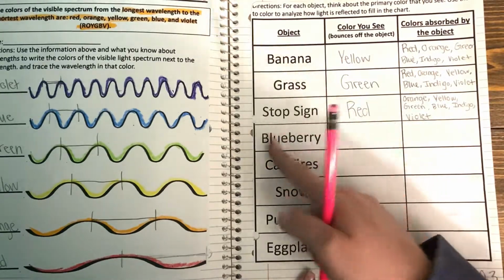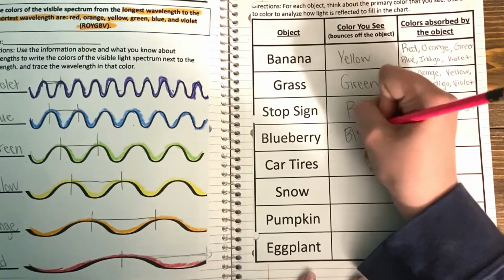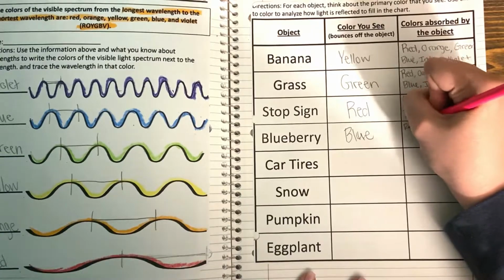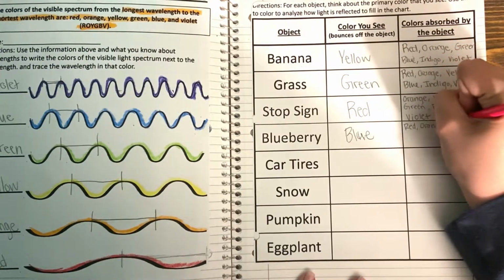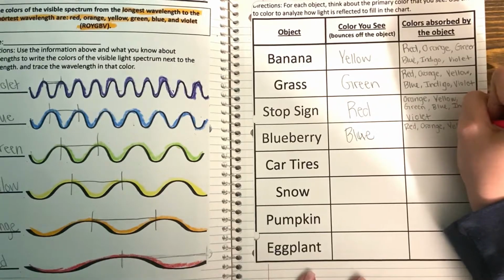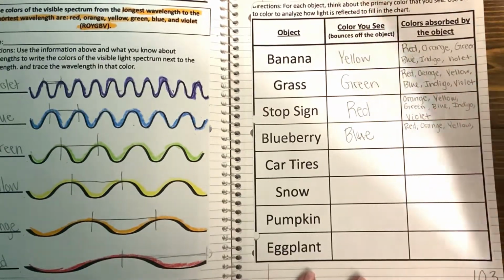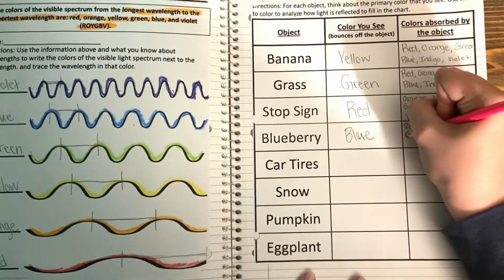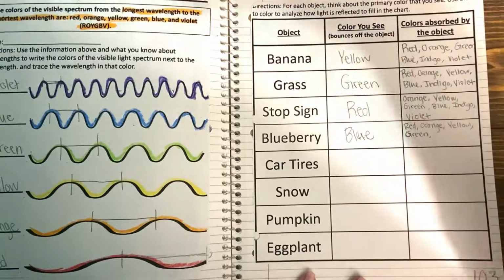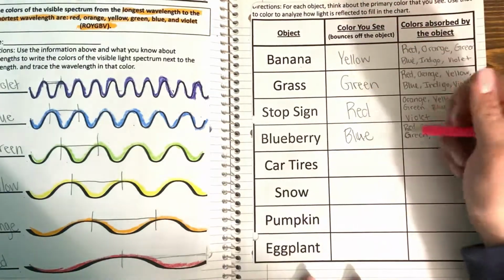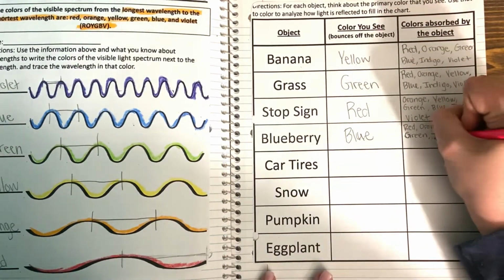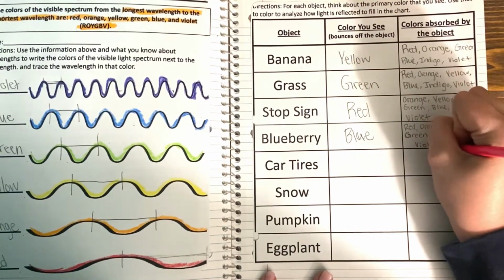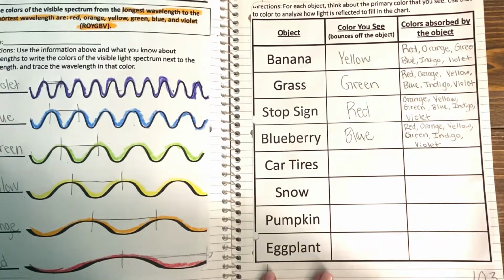All right, a blueberry, well, this even says it in the name. A blueberry is blue. Therefore, red, orange, yellow, not blue, because blue's coming back at me, but I need to put green. Red, orange, yellow, green. Blue would be next, but it's coming back at my eye, being reflected. So red, orange, yellow, green, indigo, and violet are being absorbed. That way I don't see them.